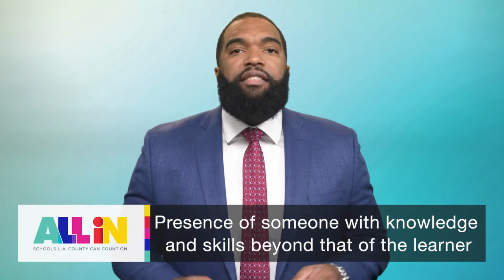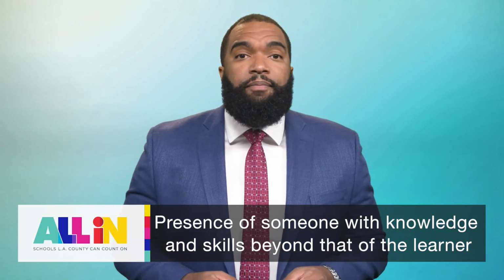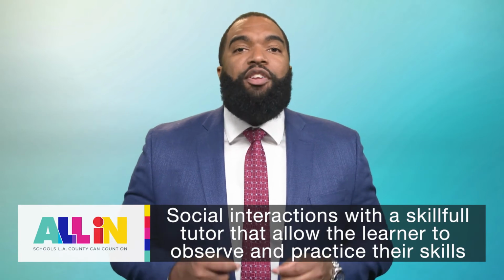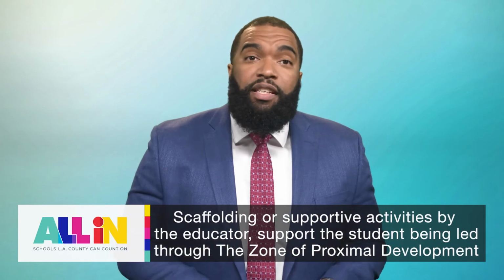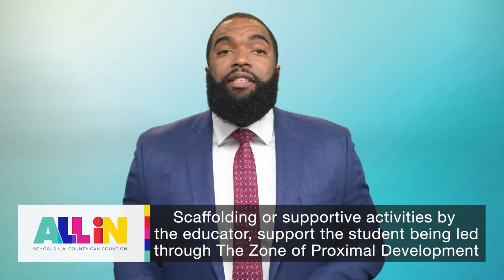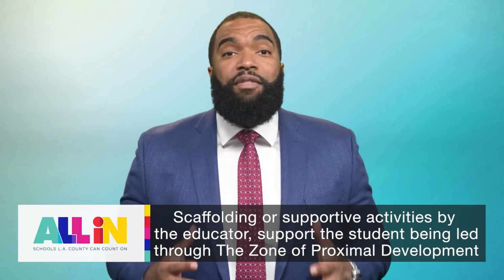Which means, under this theory, to move a child through the zone of proximal development, it is vital that we focus on the following: the presence of someone with knowledge and skills beyond that of the learner, social interactions with a skillful tutor that allow the learner to observe and practice their skills, scaffolding and supportive activities provided by the educator or more competent peer to support the student as they are led through the zone of proximal development.